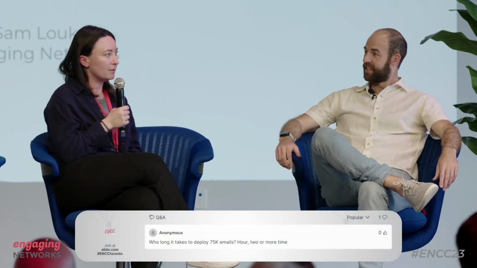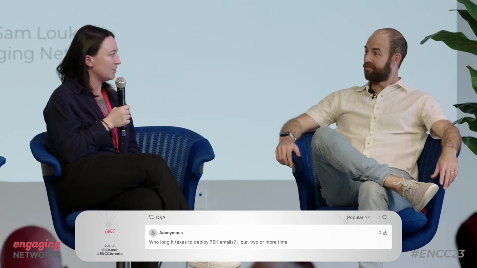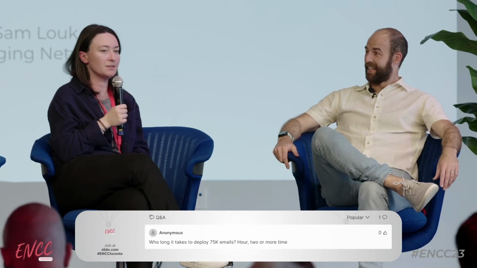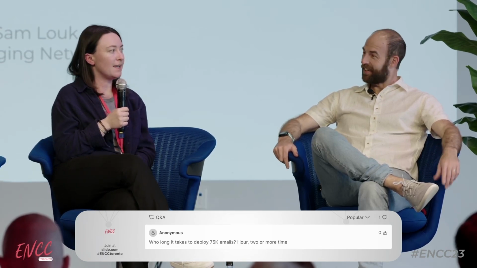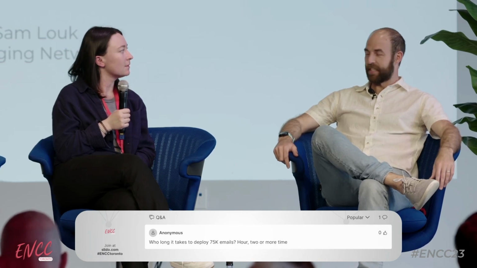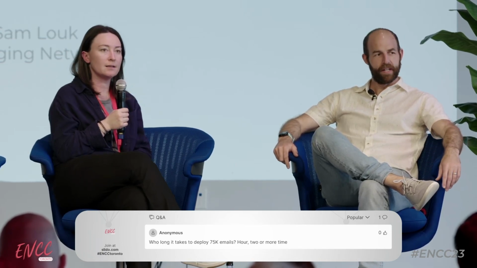On an average day, how long does it take to deploy 75,000 emails? I would say less than 20 minutes. It's not a very long time at all. 17 seconds on a normal day? If it's Giving Tuesday, you know what you're getting into. But for the most part, we're sending millions of emails every day, so 75,000 would go out pretty quickly. If you want specific numbers, you can come chat with me and I can probably get you very specific granular numbers on what our output is on a given day.